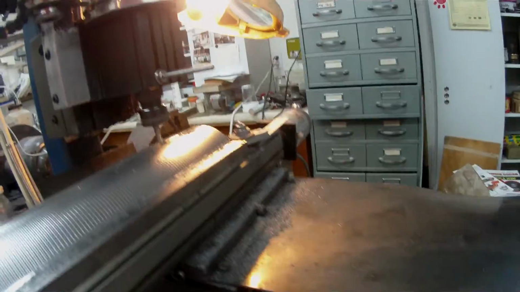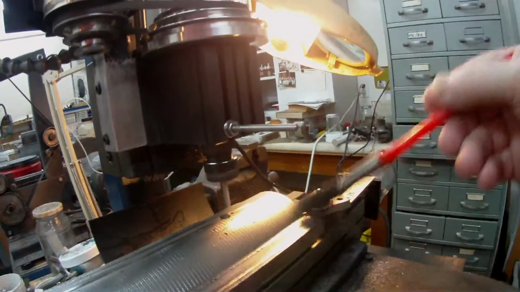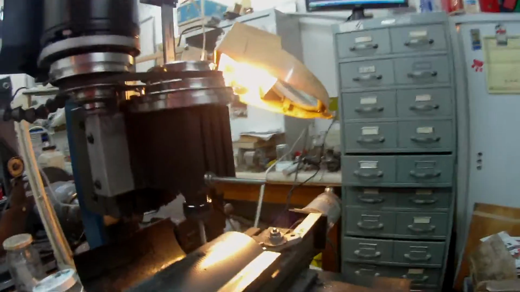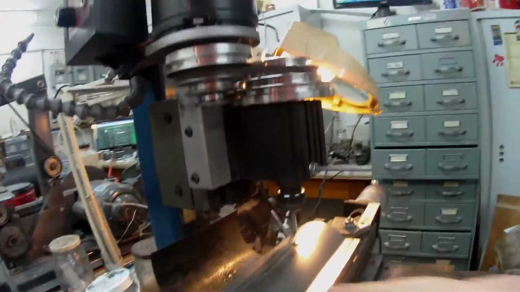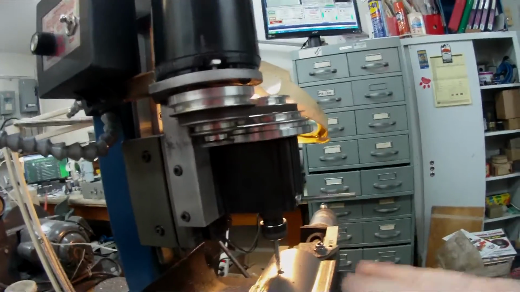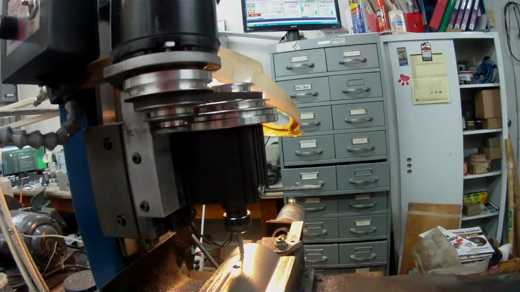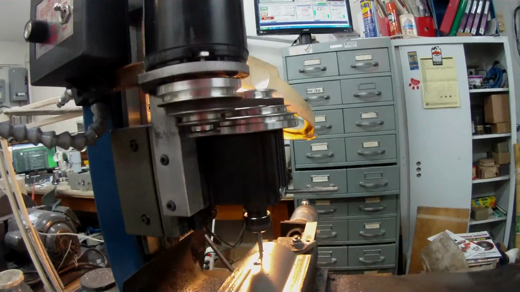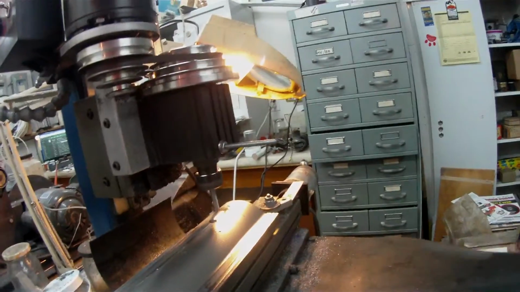I've had to do a lot of twiddling on the actual program, because the program was made for a square block, and it had a multitude of passes with increment down to mill away most of the material. So there was about 72,000 lines.